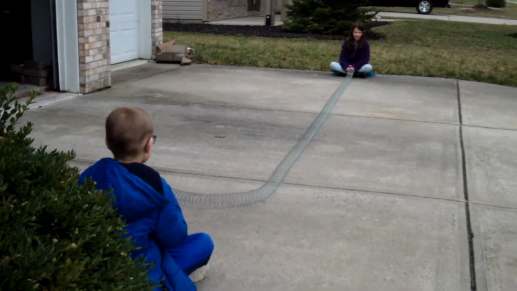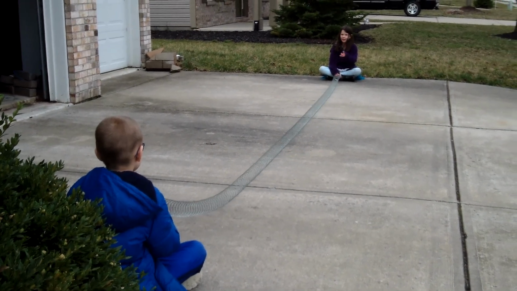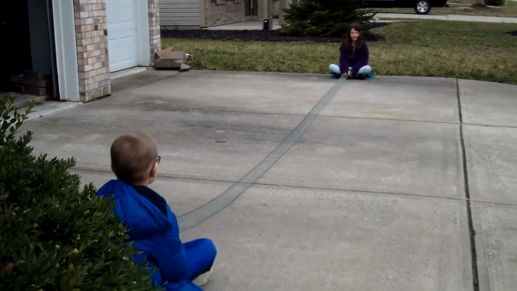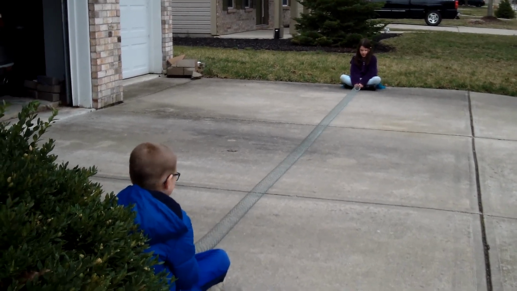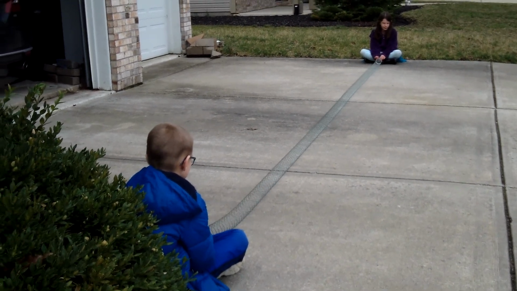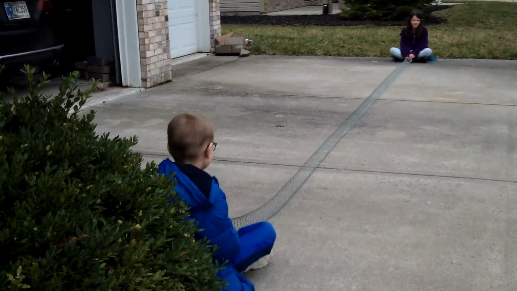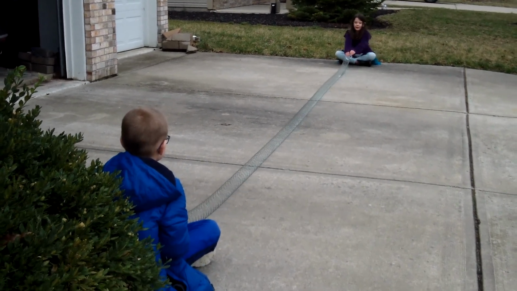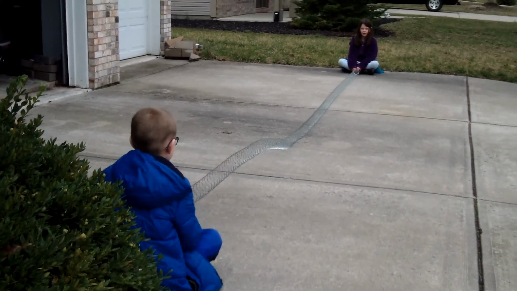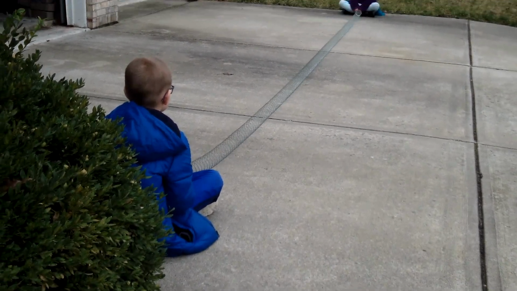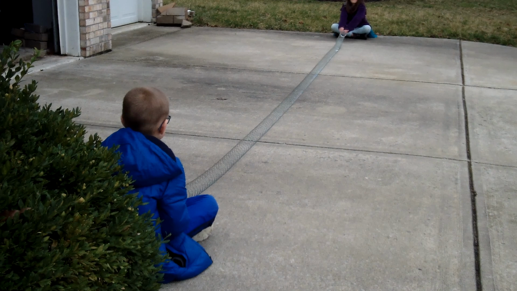Okay, the second type of wave is called a longitudinal wave. So Samuel and Hannah, I'm going to have you guys stop making those kind of waves. Okay, and we're going to make a different type of wave. So Samuel, what I want you to do is push the slinky forward and then pull it back. Okay? Do it again. Just keep doing that. Hannah, you do the same thing. Push it forward and then pull it back. Yep. Okay, do it again.